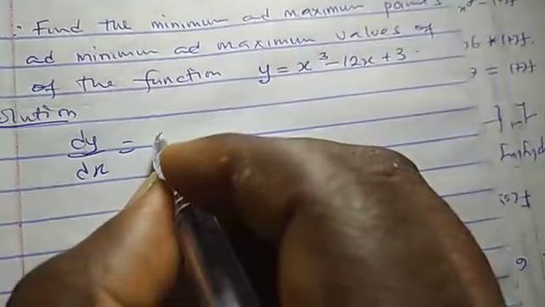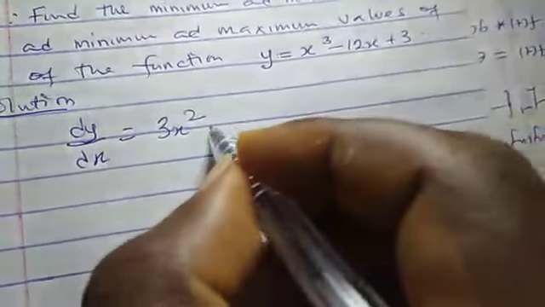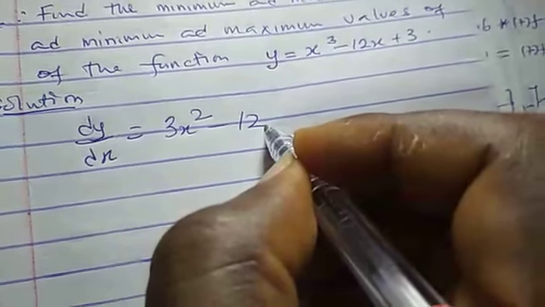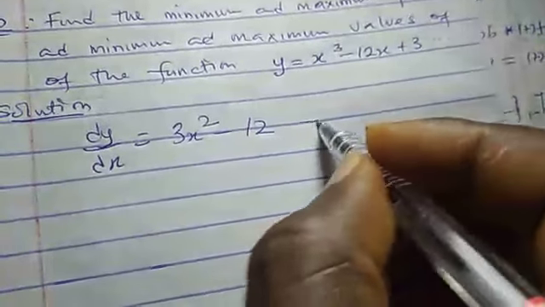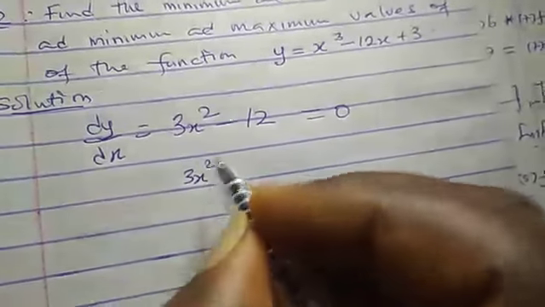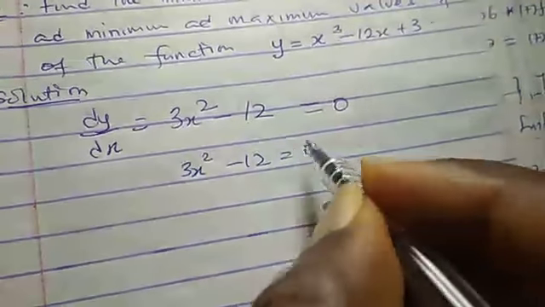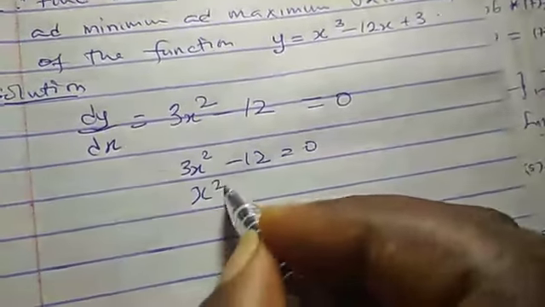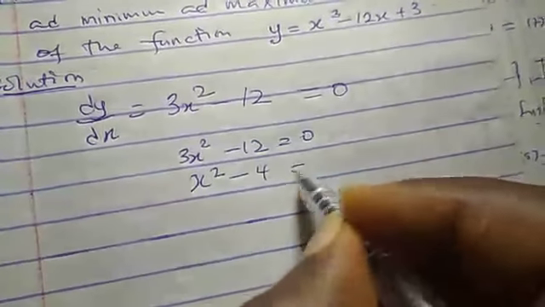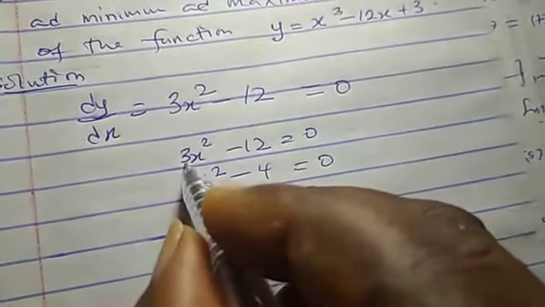If I differentiate that, I will get 3x squared minus 12. That's the first step. And for this, we will equate it to 0, so that we have 3x squared minus 12 is equal to 0. Dividing both sides by 3, we have x squared minus 4 is equal to 0.